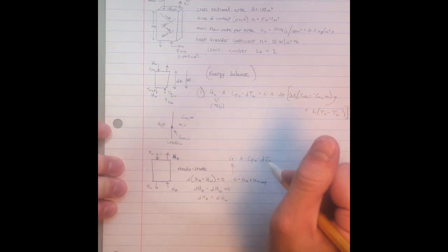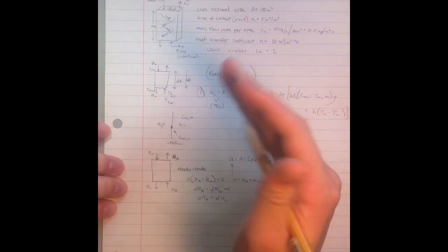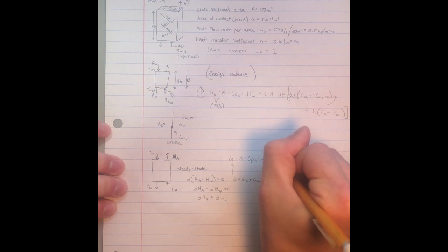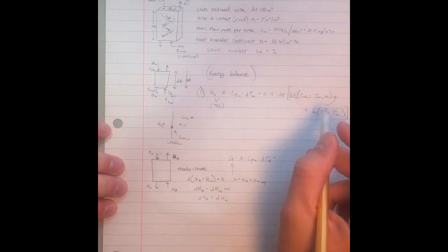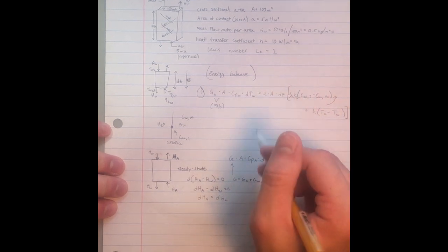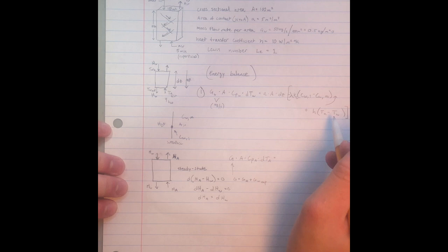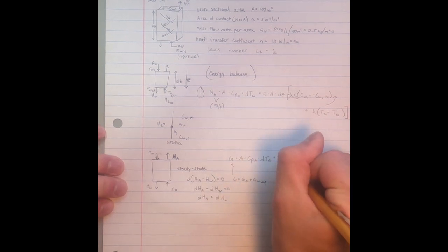And that'll give our energy of the air on the inlet coming in. And then on the other side, we can actually express it in the same exact fashion as we did before. So we can just use this side of the equation. So I'll go ahead and write that.